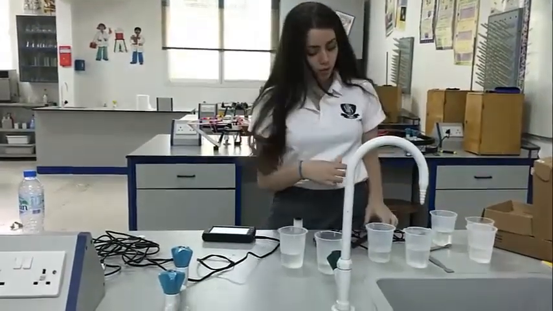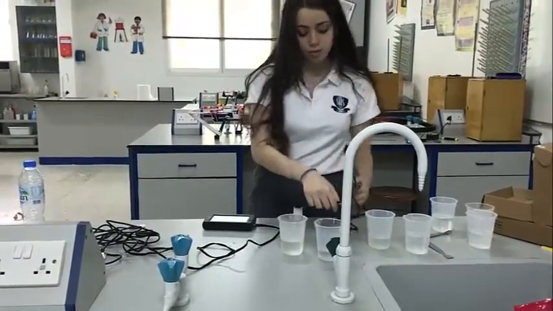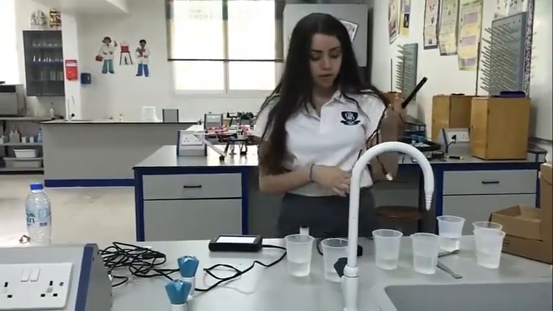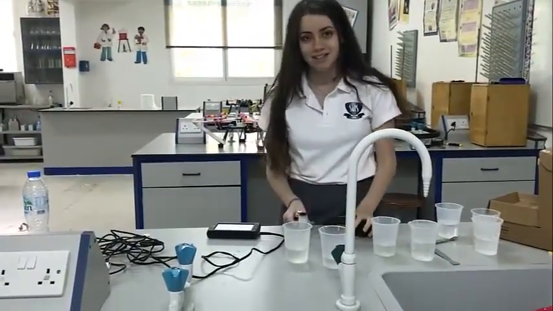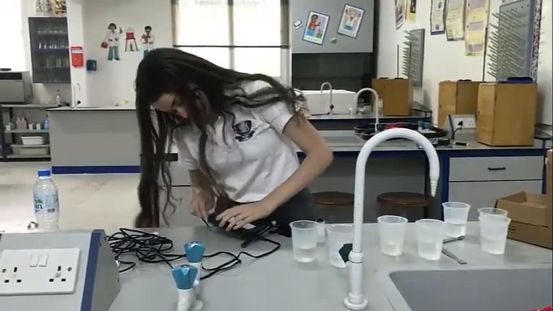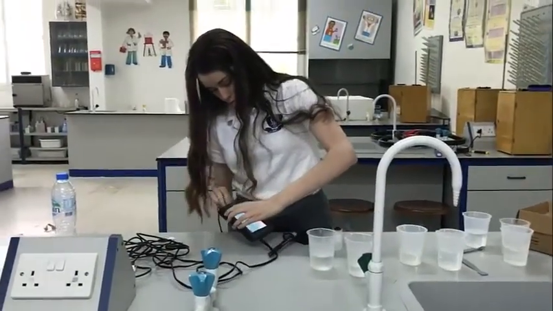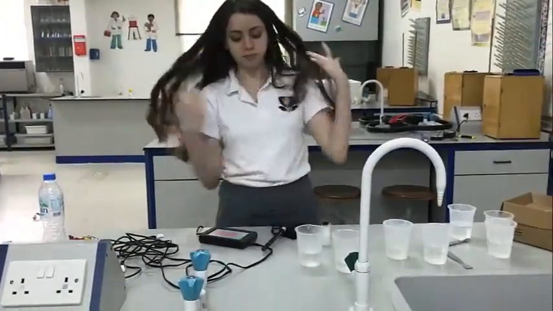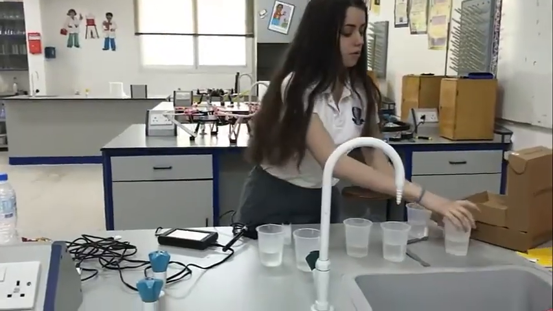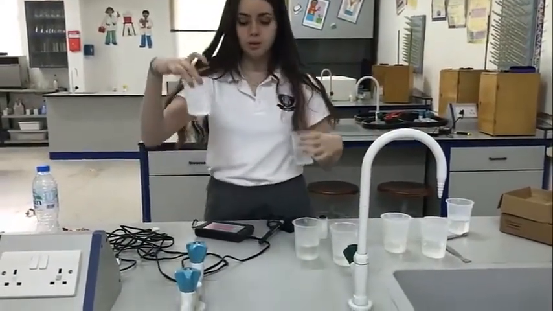And by that we're going to add salt. As we know, the more salt in the water, the more conductivity it has. The less salt, the less conductivity. So this is the one with salt, and this is the one without salt.